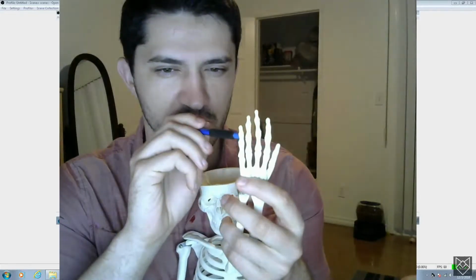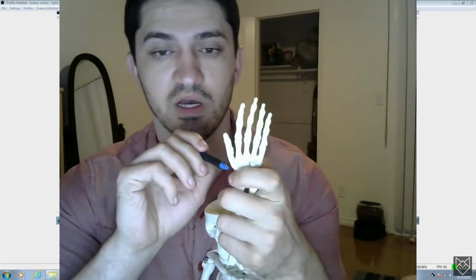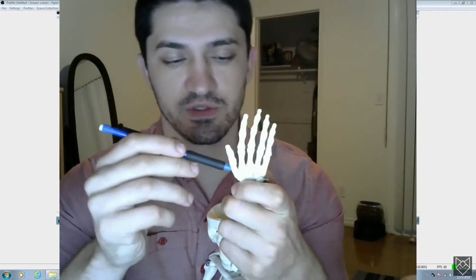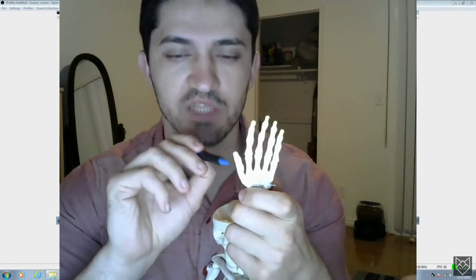There's 8 in total, and the first 4 are, it's kind of hard to see in the video, but the ones here, I'll twist it like so. Not a very detailed picture, I know. The one closer to the wrist is going to be the trapezoid, starting from the thumb, and next to it is the trapezium.